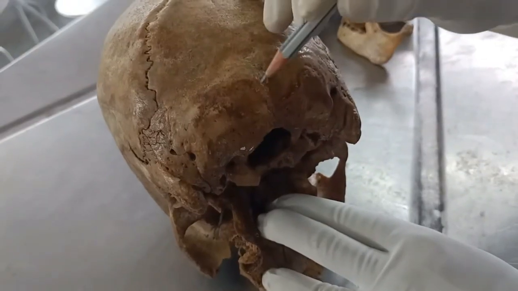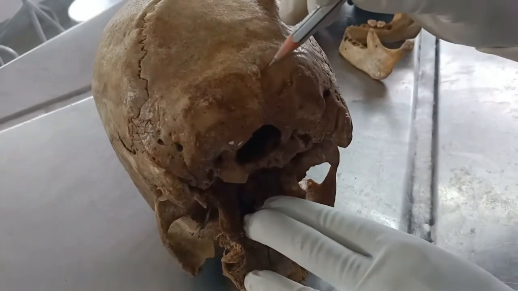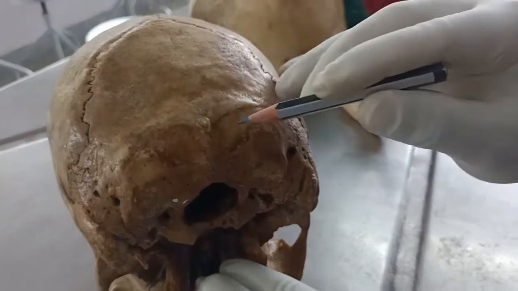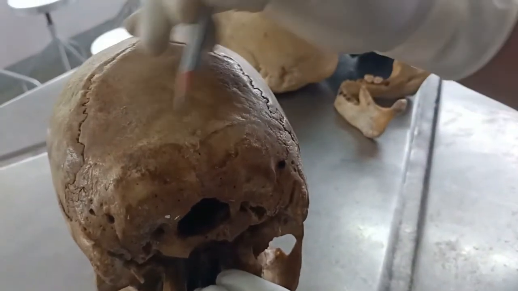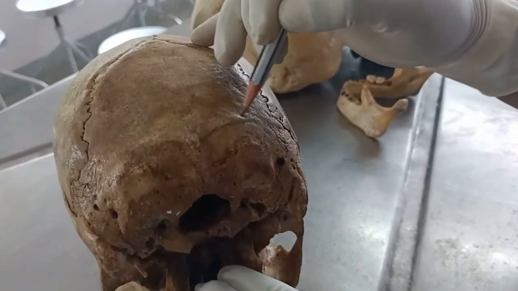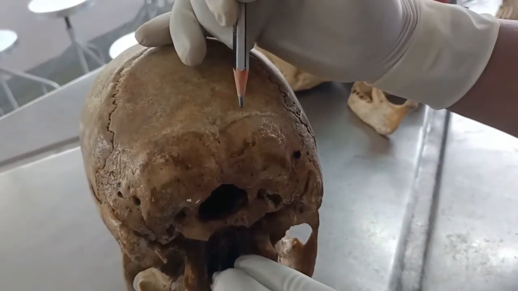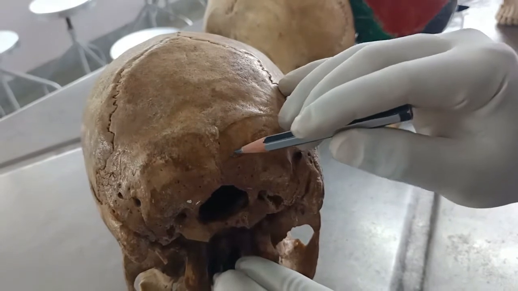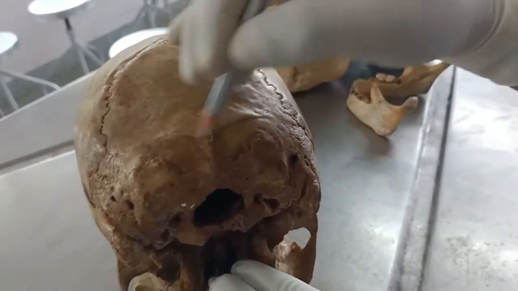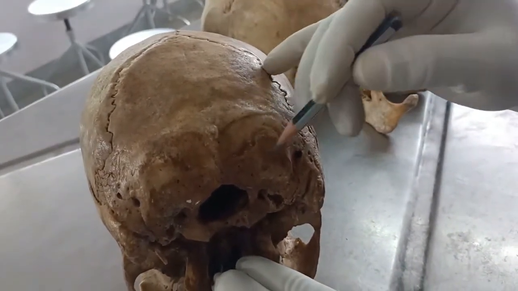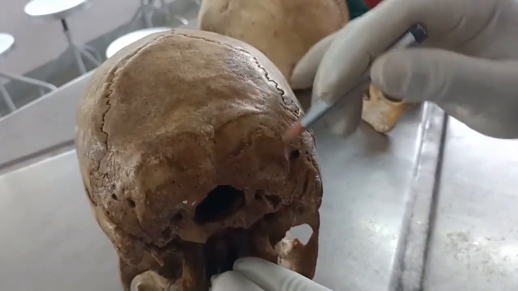On either side of the external occipital protuberance, we can see two lines, one on either side. Here one line, here another line. This line is what we call the superior nuchal line. This line is also the superior nuchal line. Then below that you can see one more line here, here and here. This line is what we call the inferior nuchal line. This is the inferior nuchal line, this is the superior nuchal line.